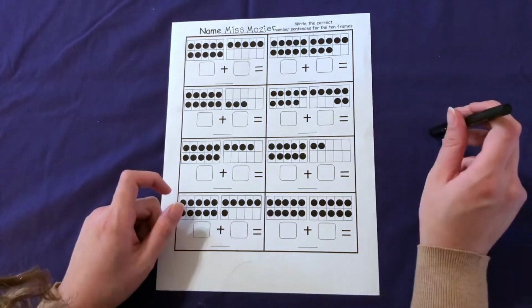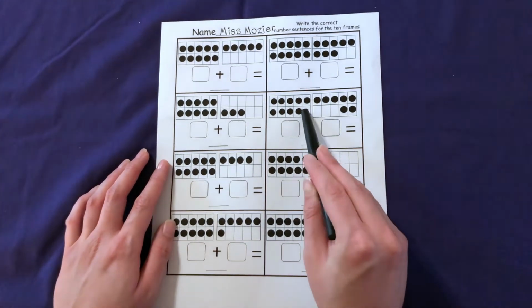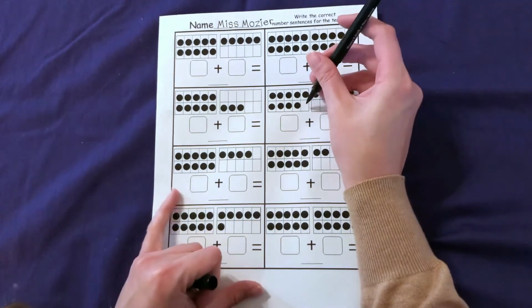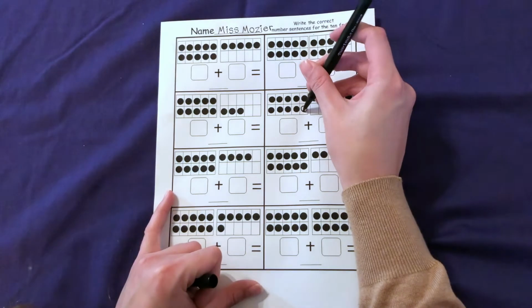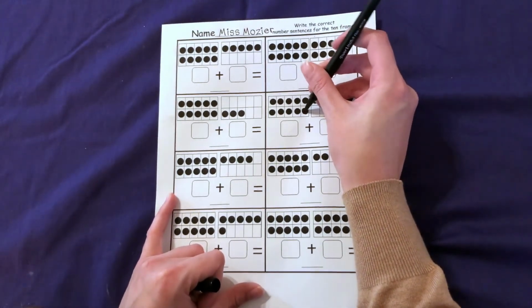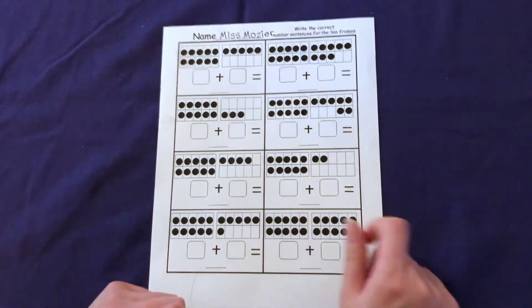Before we start, there was a little bit of an issue with the paper. This right here, see how it's not all the way full? This is supposed to have 10. So go ahead and fill this in with me, because that was a mistake, and that can be very confusing. Just take a moment to draw a dot right there.